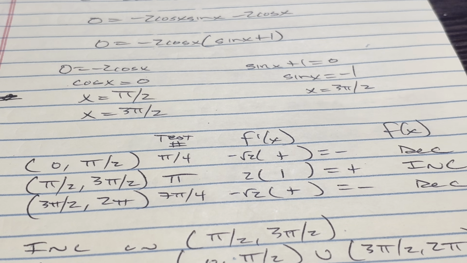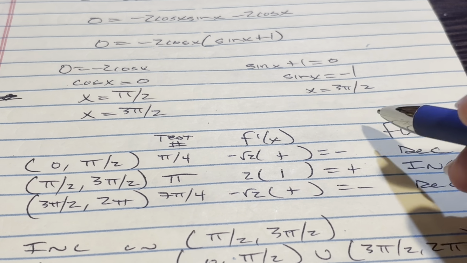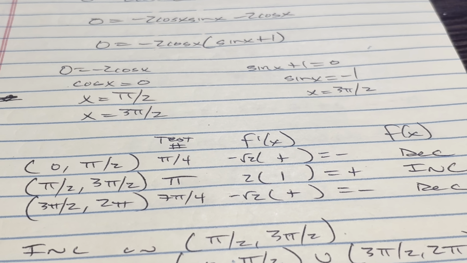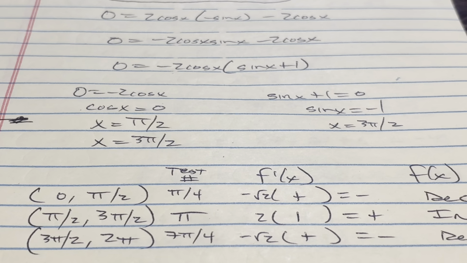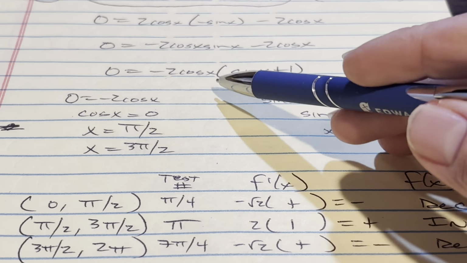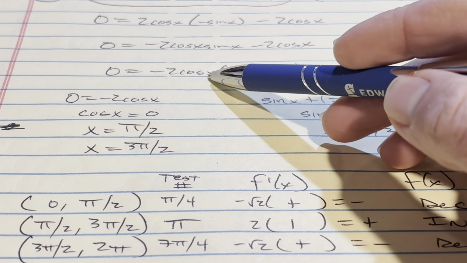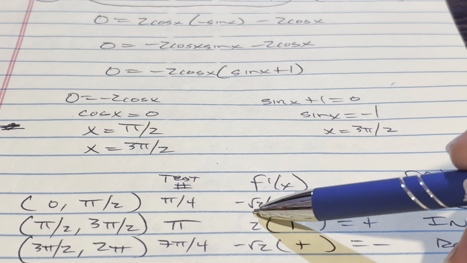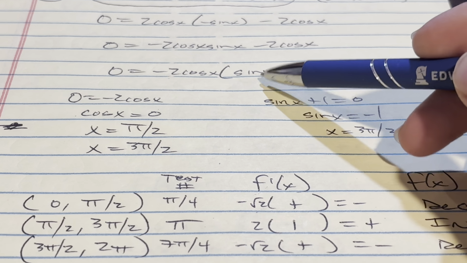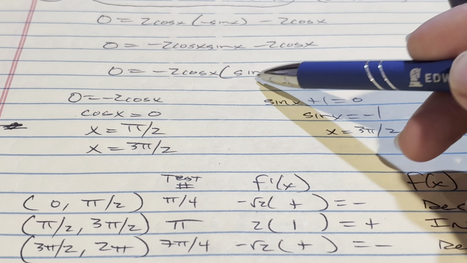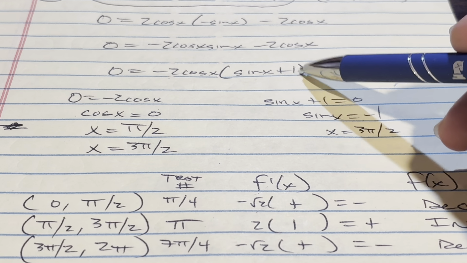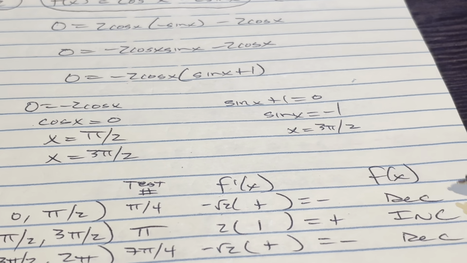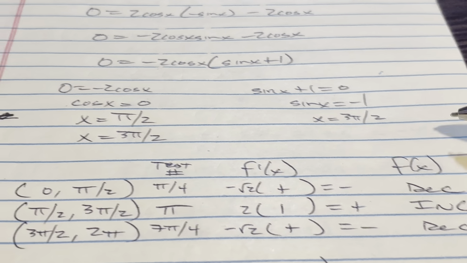We'll talk about what we know here, but I'd use the test number of, you can use whatever you want, but I'm going to say pi over 4, okay? So here's my derivative. If I plug pi over 4 in here, so first off, cosine pi over 4 is positive. So you have a positive times a negative, and it is negative root 2. And then sine of pi over 4 is positive. So then add 1 because it's root 2 over 2. If you add 1 to it, it's more positive. So negative times a positive is a negative. So f of x is decreasing on that interval.